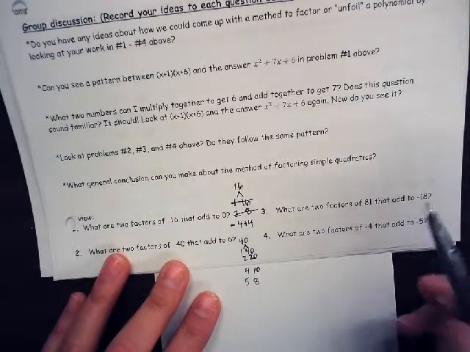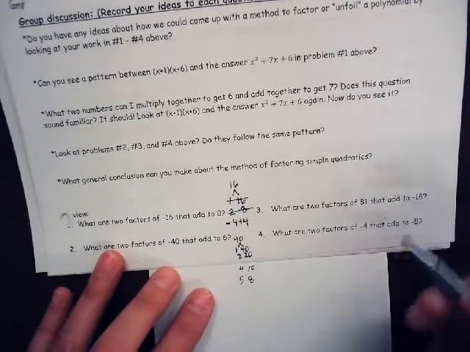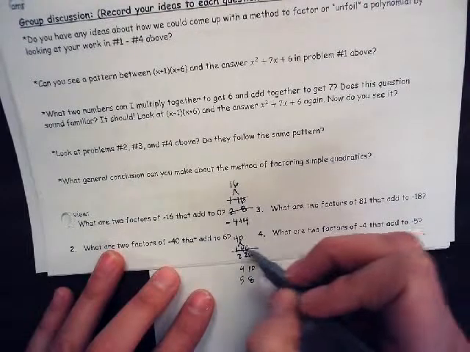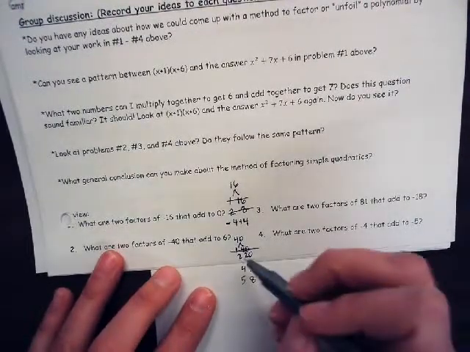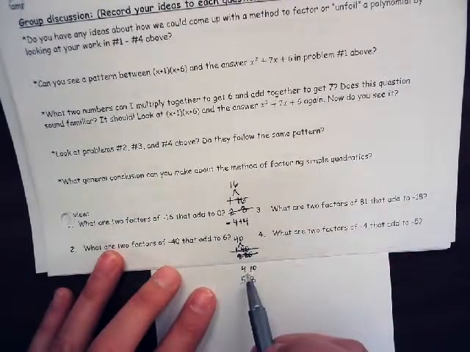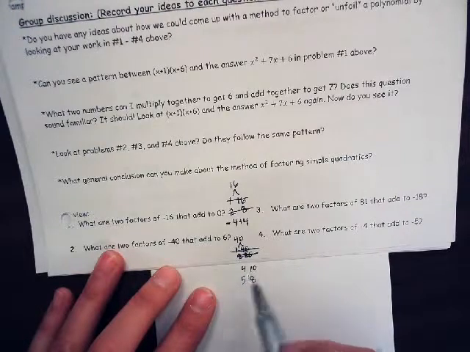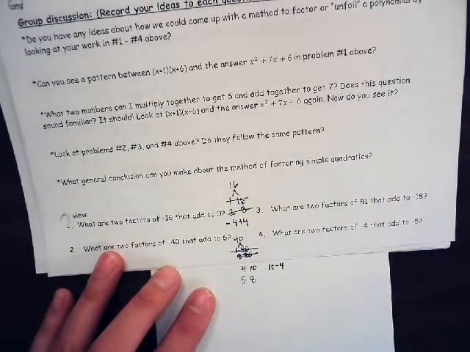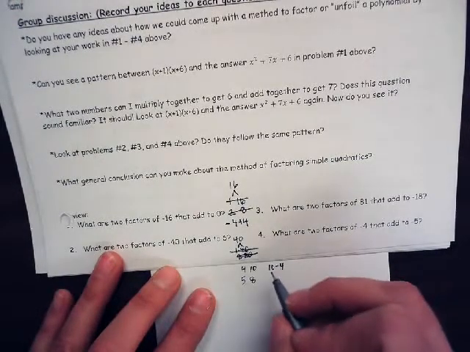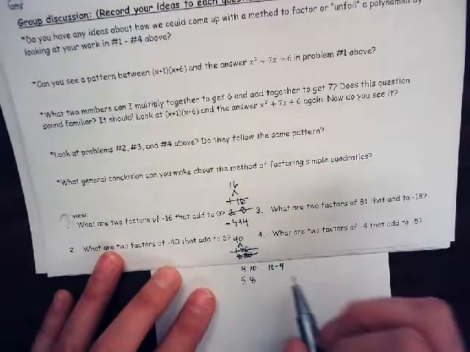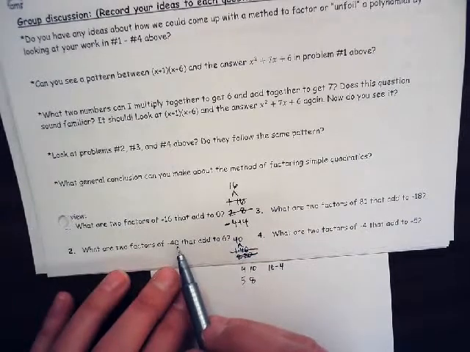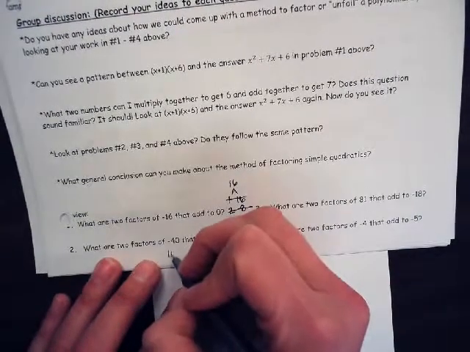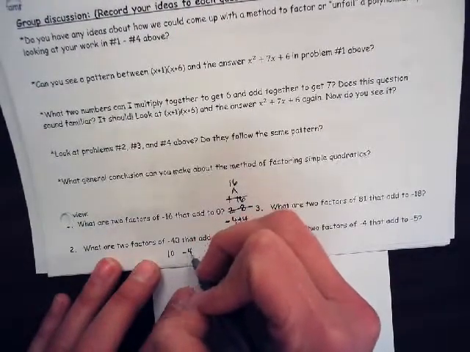If you can think of any more right off the bat, I already know which one's going to work just looking here. 1 and 40, there's no way I can get 6. 2 and 20, there's no way. Now 4 and 10, I could get 6 by taking 10 minus 4. That would mean that my 4 is negative, my 10 is positive. So if I multiply them together, I do get a -40. So it would be +10 and -4.